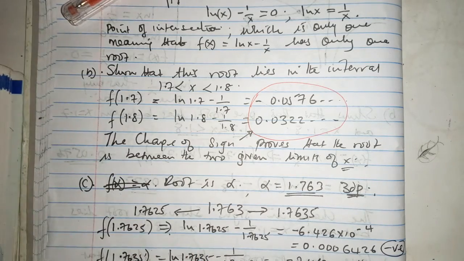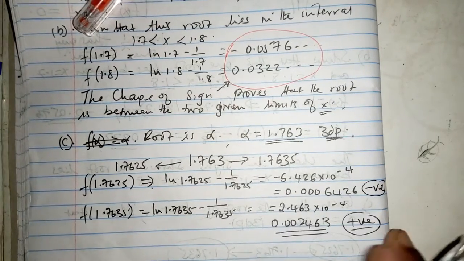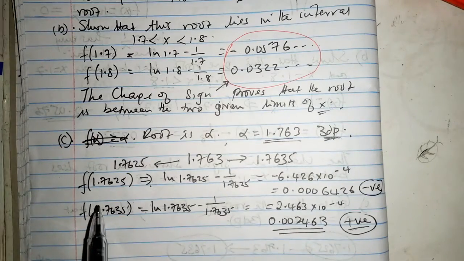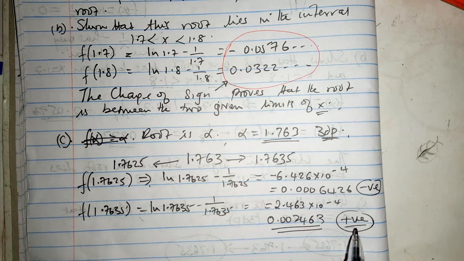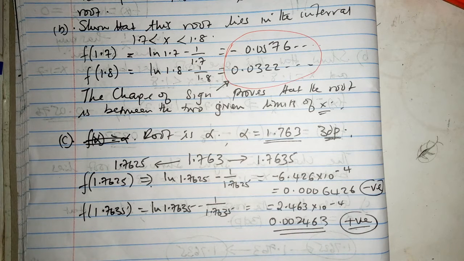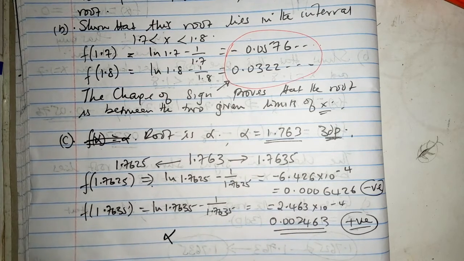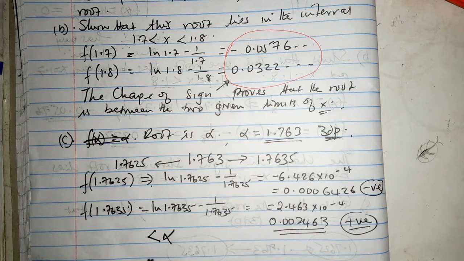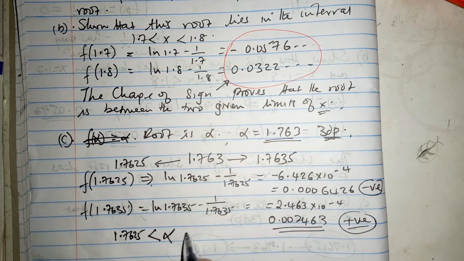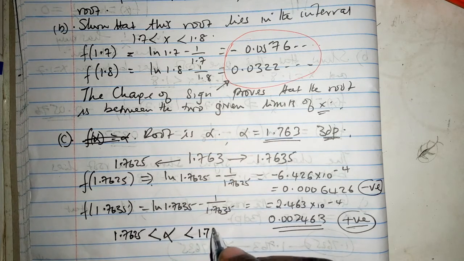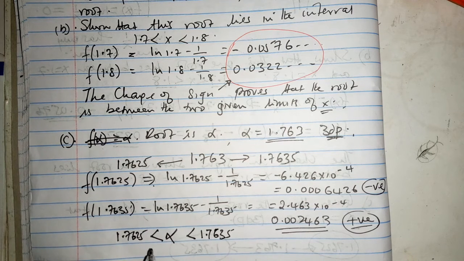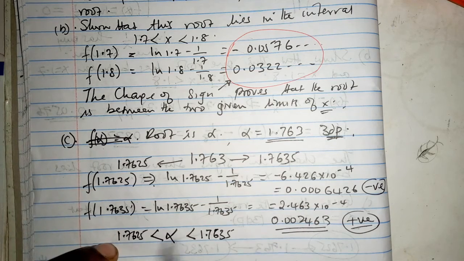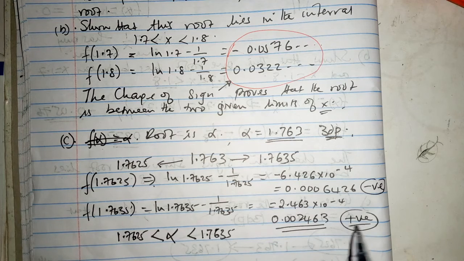And clearly, the change of sign: we have been able to show that the function at 1.7625 is giving us a negative number, and the function at 1.7635 is giving us a positive number. And clearly, the change of sign tells us alpha is greater than or equal to 1.7625 and less than 1.7635. Of course, there is no way alpha can be equal to the first, because it has already given us a negative number, and no way alpha can be equal to the second, because it has already given us a positive number.